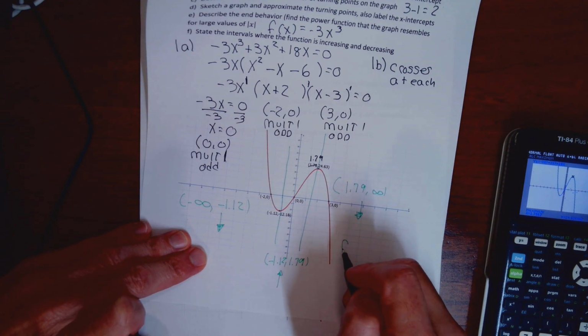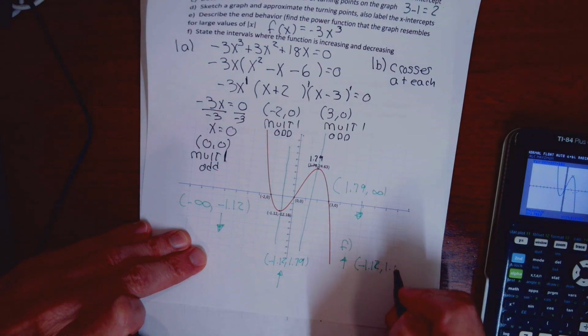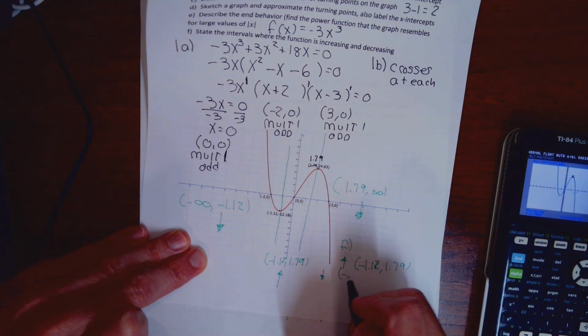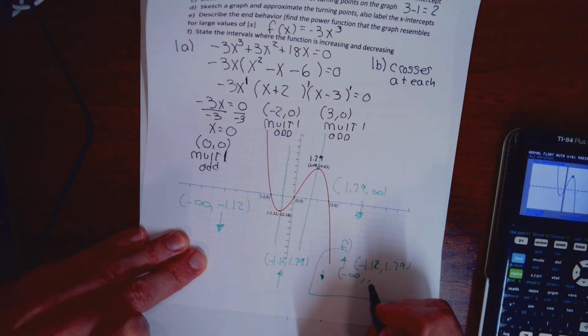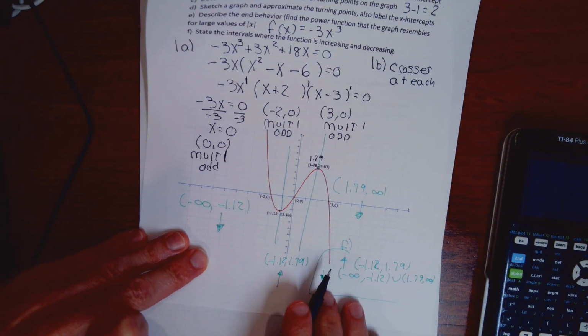So for an answer to part F, it's increasing in the interval negative 1.12 to 1.79. It's decreasing in the interval negative infinity to negative 1.12, and then again in the interval 1.79 to infinity, put a union between.